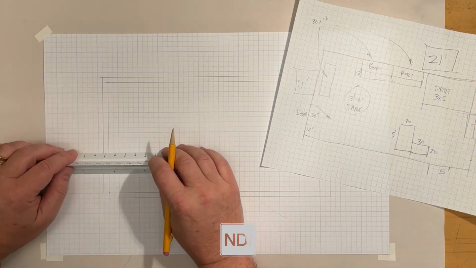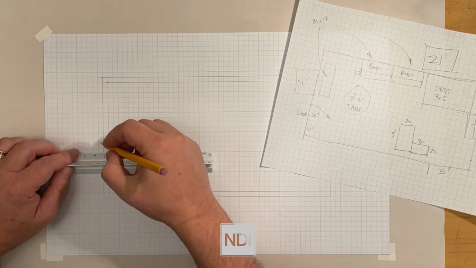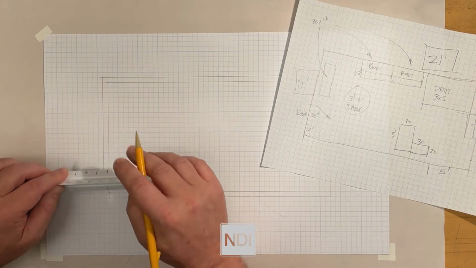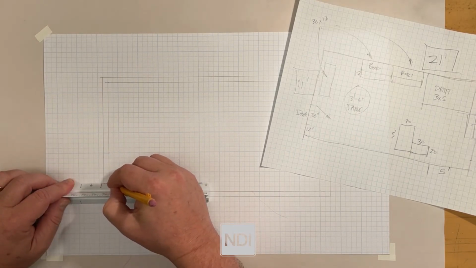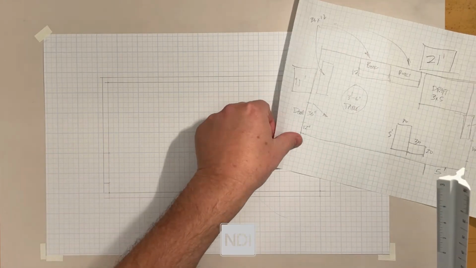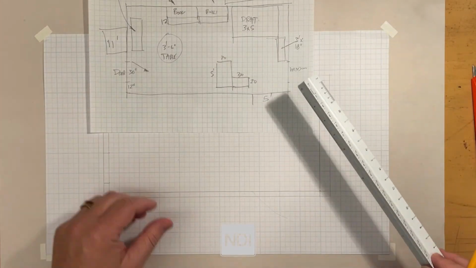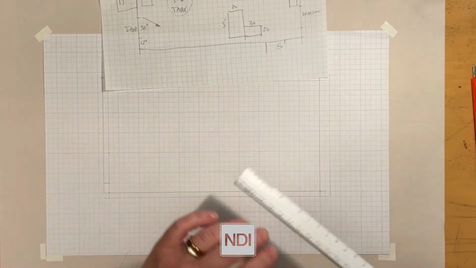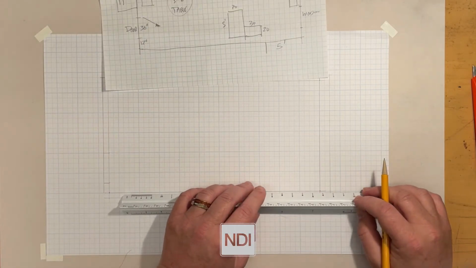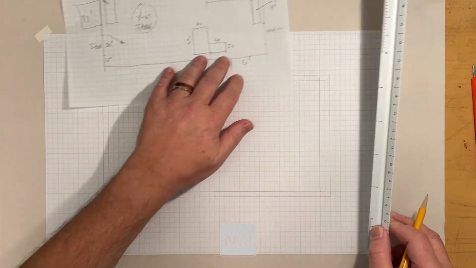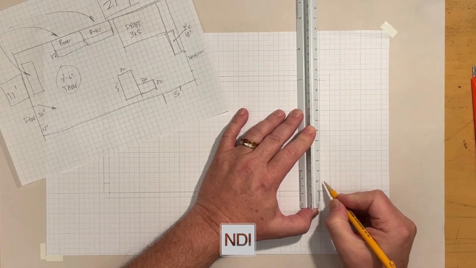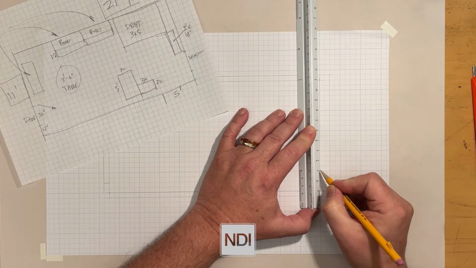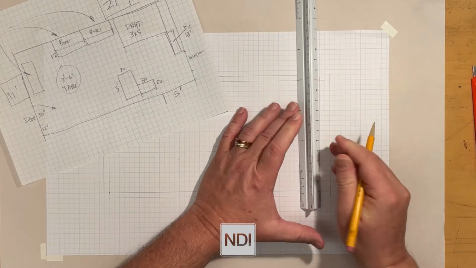So that represents the door. And I'll talk in a minute about how to actually represent that. But there's the door. And then the window is exactly the same as the door, because once again, this is not a super architecturally interesting building. So 1 foot from the corner, 1, 2, 3 feet.